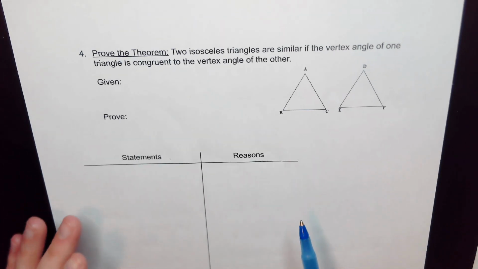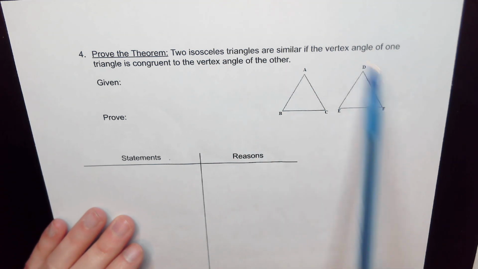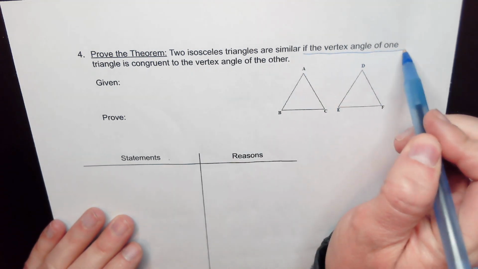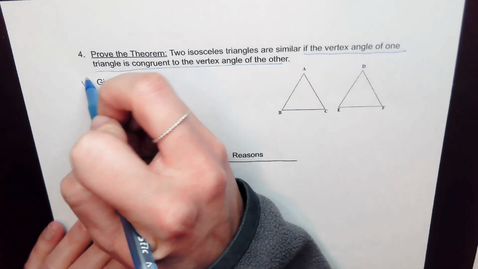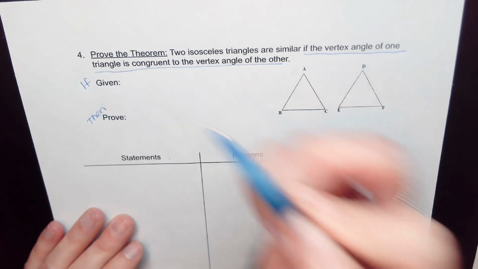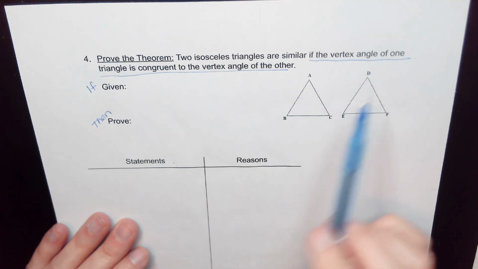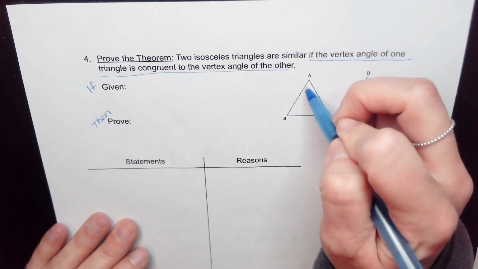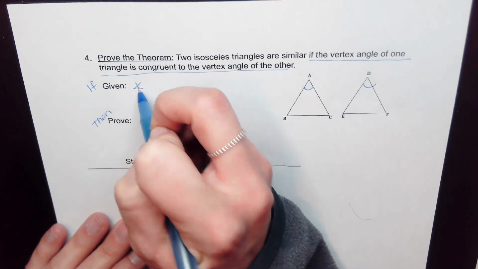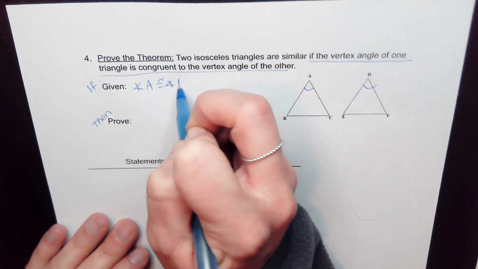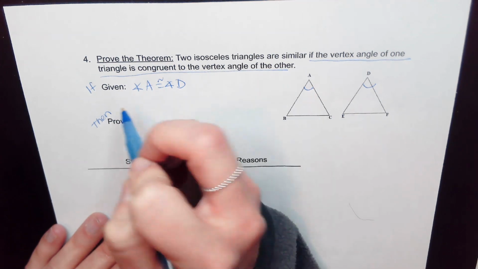So first of all, we know that the two isosceles triangles are similar if the vertex angle of one triangle is congruent to the vertex angle of the other. So remember, your given is always your if, the prove is your then. So my given would be if the vertex angle of one triangle is congruent to the vertex angle of the other. So let's call angle A and angle D our vertex angles. So we know that angle A is congruent to angle D. We also know that both of these triangles then are isosceles.